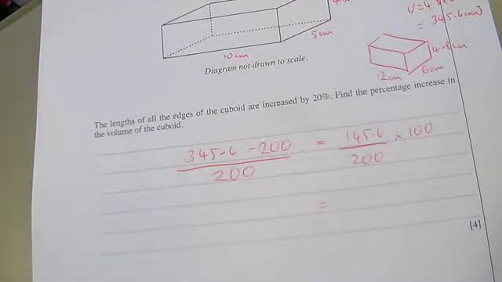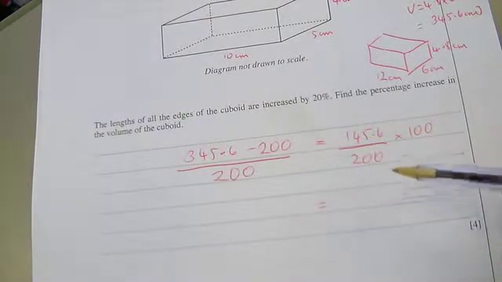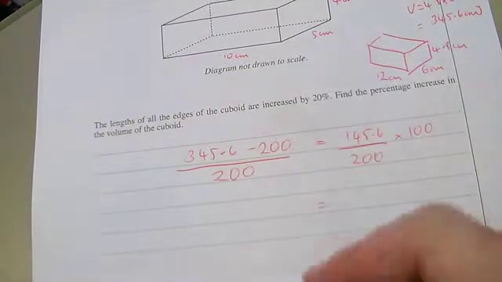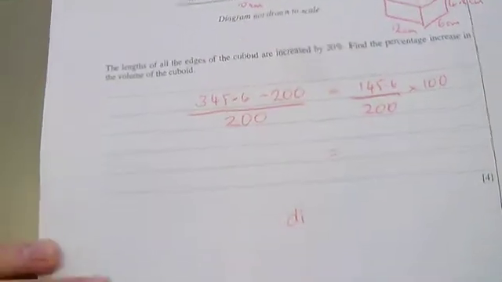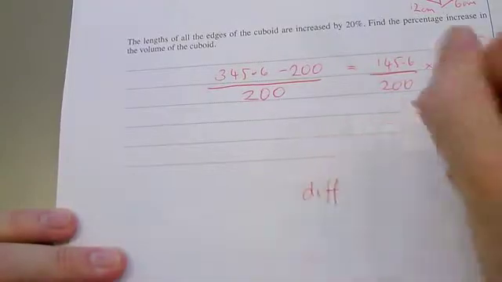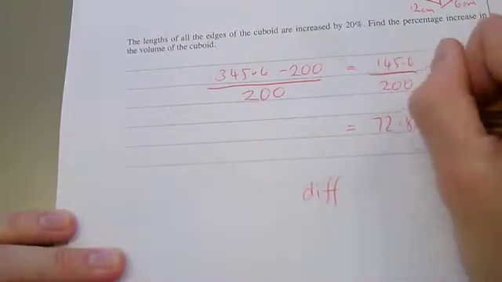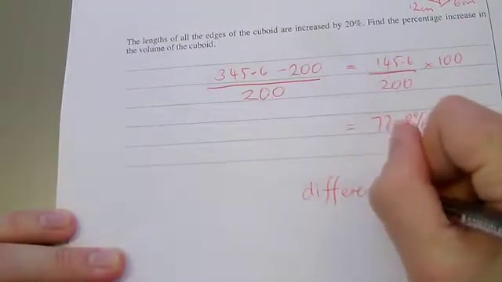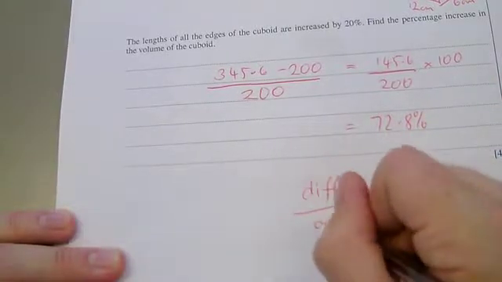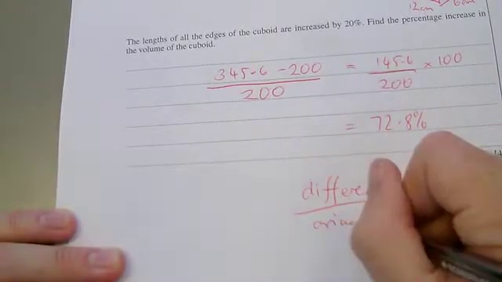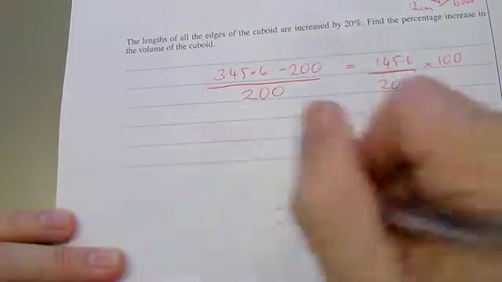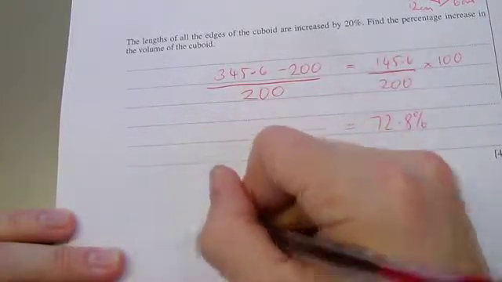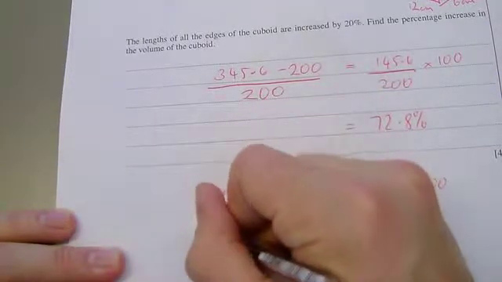Why do you divide by 200? Because you always divide by the original. Okay, the formula for percentage increase is difference divided by original times by 100 to get your percentage increase or decrease. 72.8%. Okay.